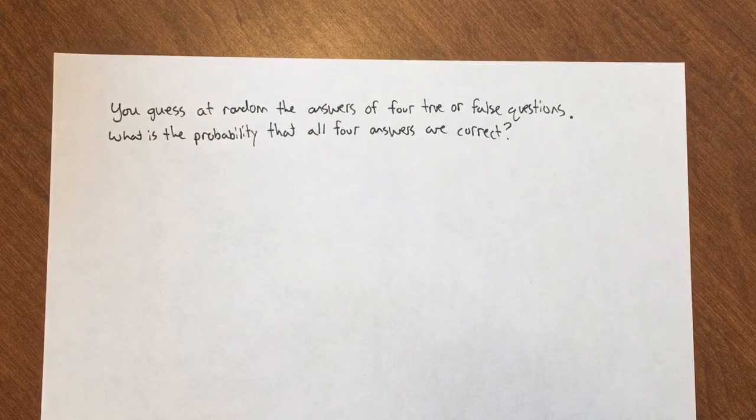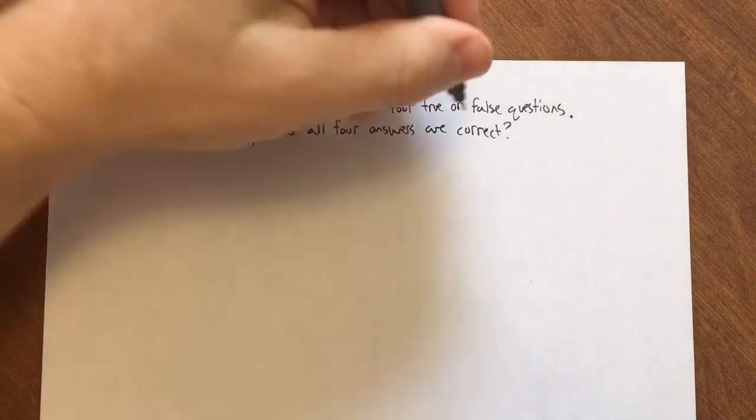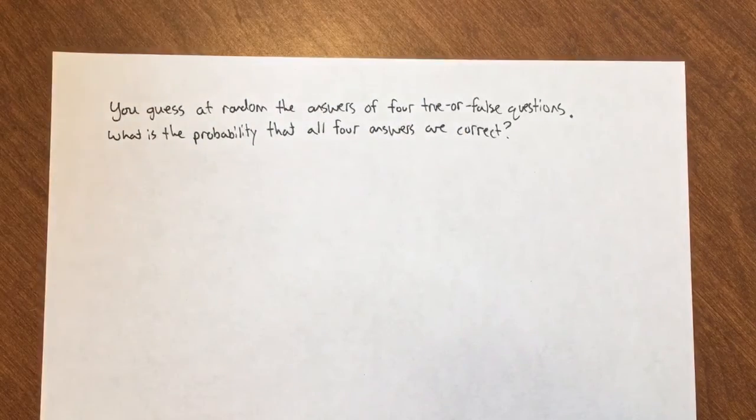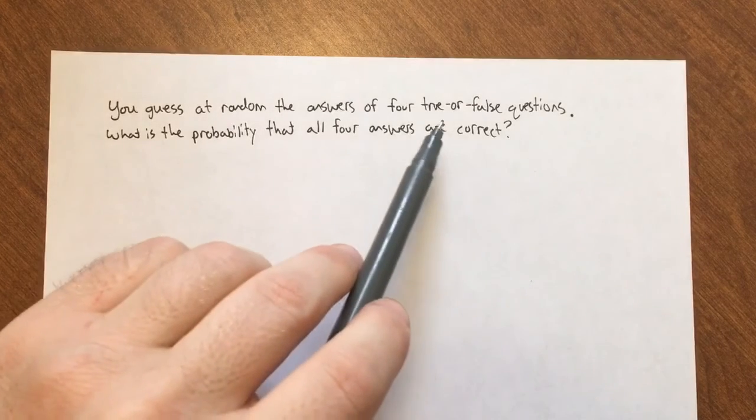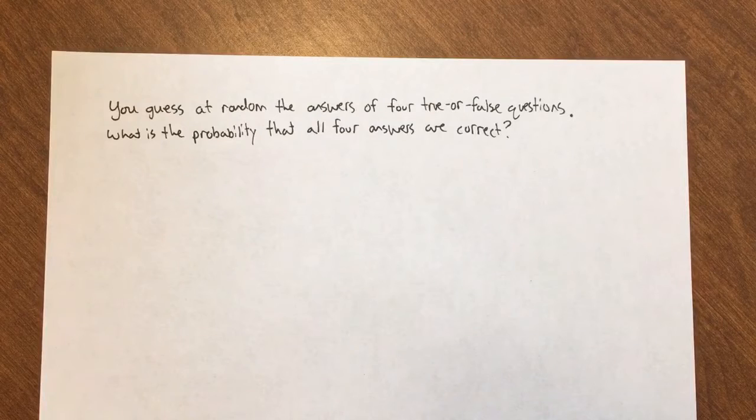Here's our second example. You guess at random the answers of 4 true or false questions. What is the probability that all 4 questions are correct? So let's think about this. We got 4 different questions. Each question does not have a direct effect on the outcome of the other. And all 4 questions are true or false questions, meaning that there are 2 possible answers for each one of those questions. It's either going to be true or false. So it's a total of 4 questions.